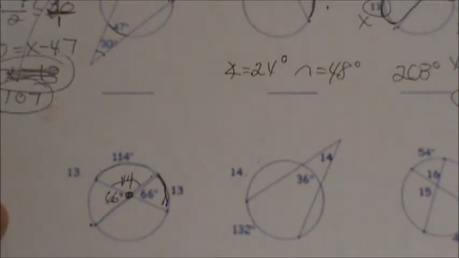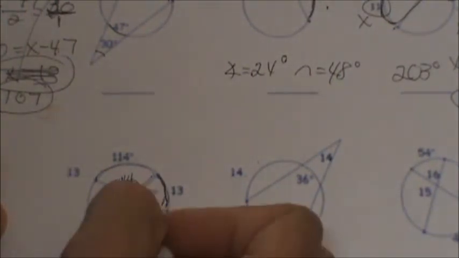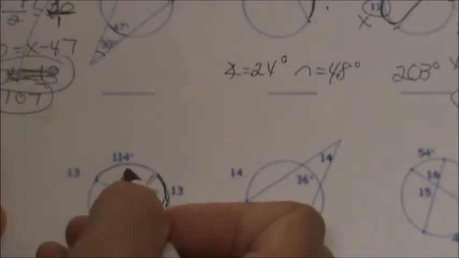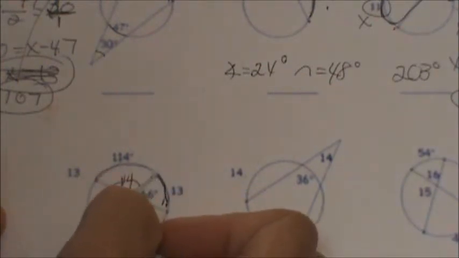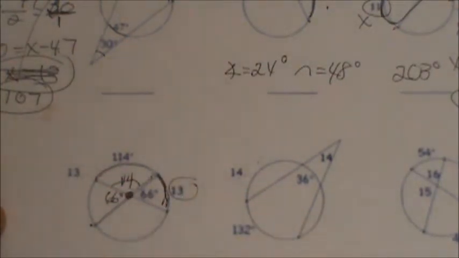That is telling me that is a central angle. If this angle is 114 and that arc is 114, that means that has to be in the middle. That means that angle 13 has got to be 66 degrees. It doesn't look like it's in the middle, but it actually is, and that's how we know.